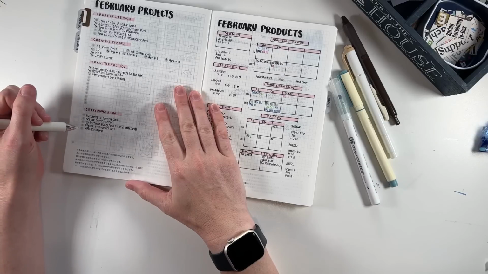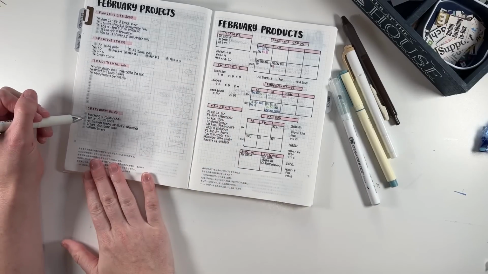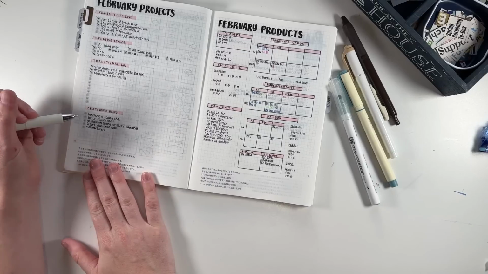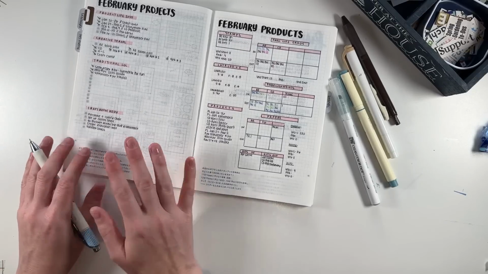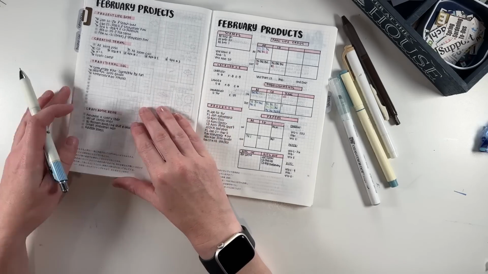Then for my craft room redo, I did not purchase a comfy chair. I'm still looking for that. I didn't do really any of this. These were all things that were kind of on my list. I put them here. I wanted to do them. I knew it was probably not going to happen, so I'm okay with that.